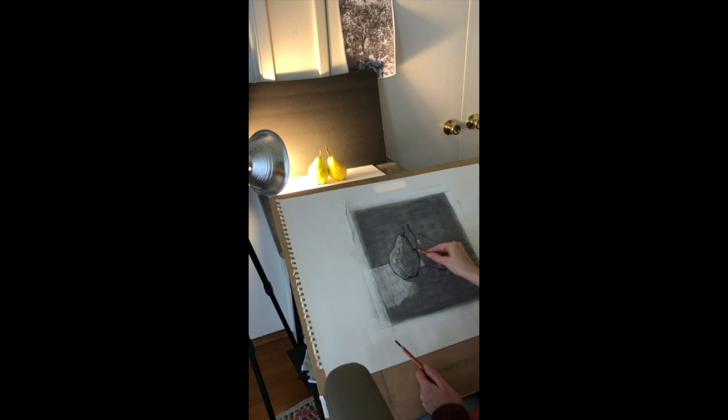Now I'm using my mark making, all going the same direction and close together to let that value kind of feather out. Now it gets a little darker right where the two are coming together.